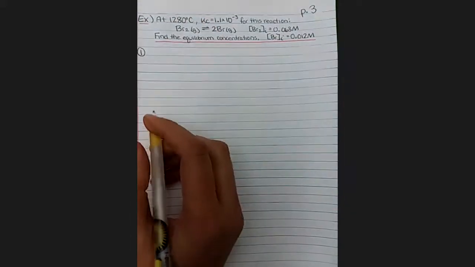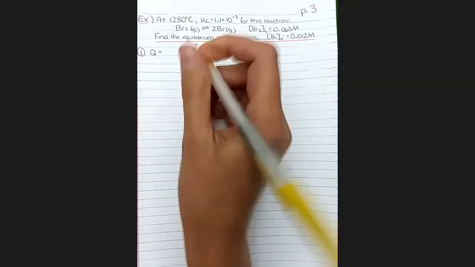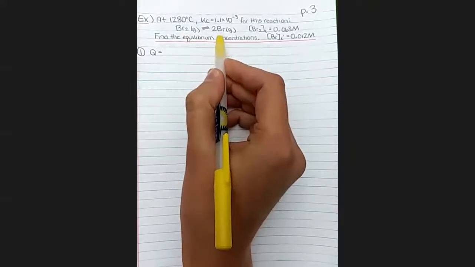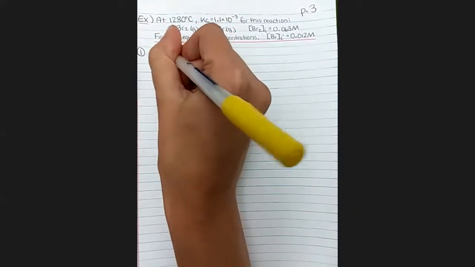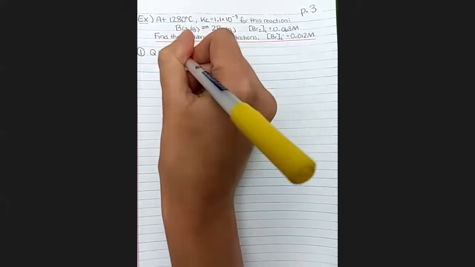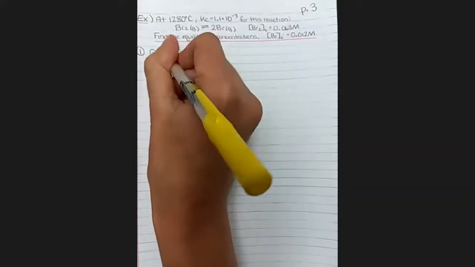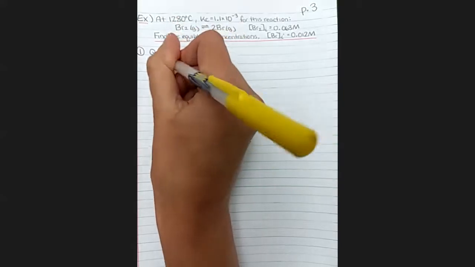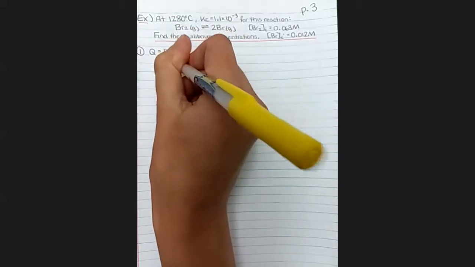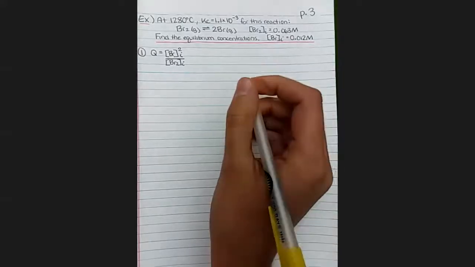So our first step is to determine the shift direction by solving for Q. Q is going to be products over reactants. So our product is Br, and there's 2 of them, so it's going to be squared, and it's the initial concentration because we're solving for Q. And our reactant is going to be Br2 initial, and there's just 1 of those.